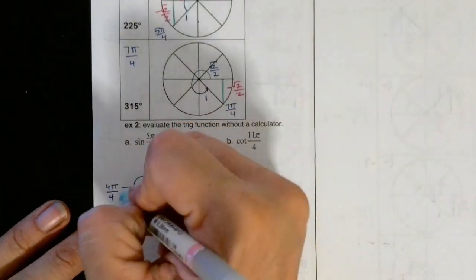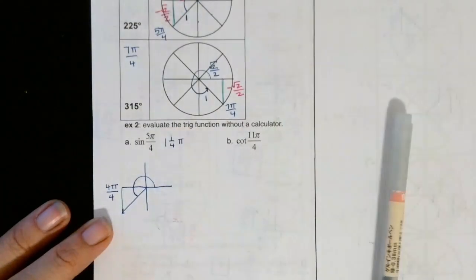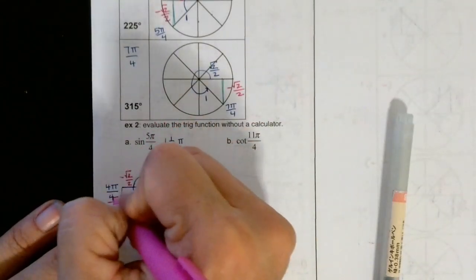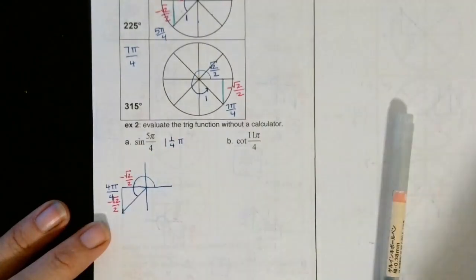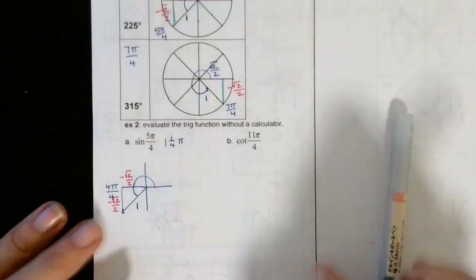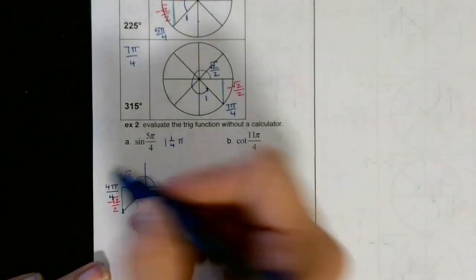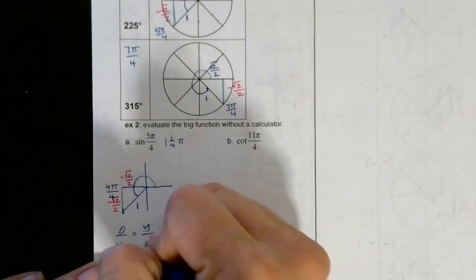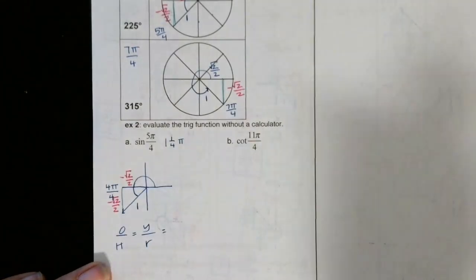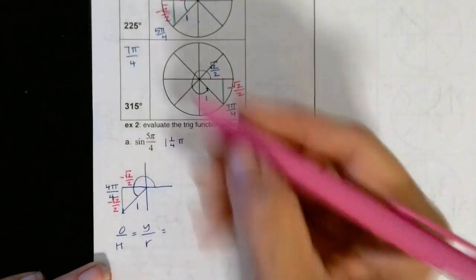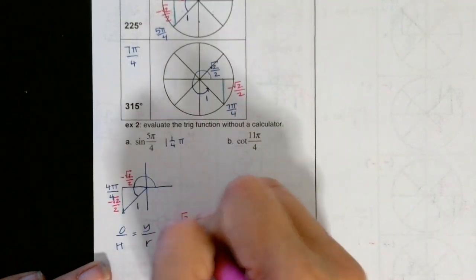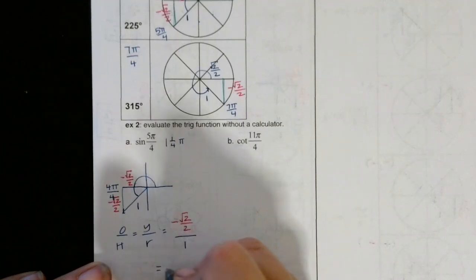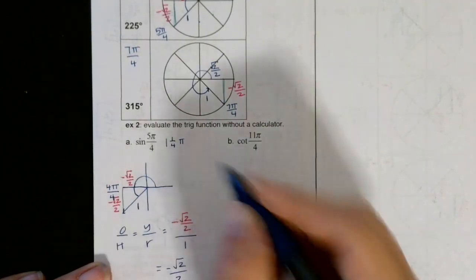And then I'm going to connect it. I'm going to label my sides because it's a pi over 4. That's a 45 degrees. So then my triangle looks like this. The sine is going to be opposite over hypotenuse, or y over r, which is, y value is the height of the triangle, negative root 2 over 2, over 1, which is negative root 2 over 2.